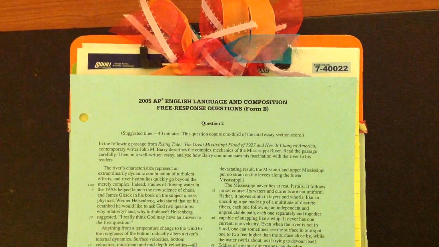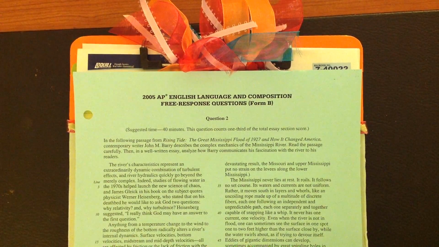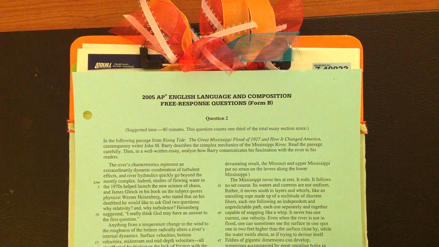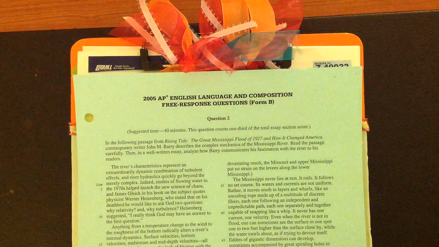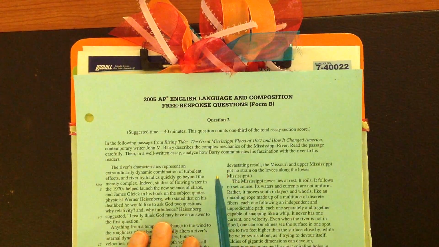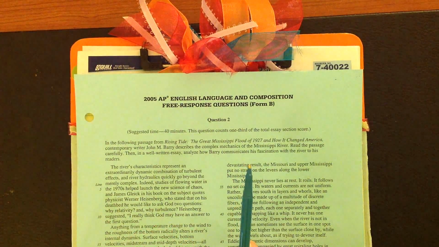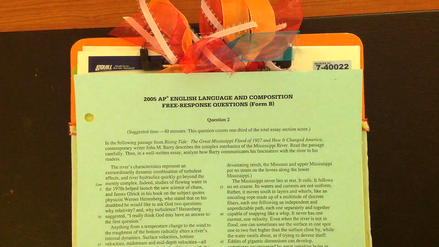Hello everybody! This tutorial is to help you understand how to craft a thesis statement, or at least one example of a thesis statement, for a rhetorical analysis essay on the AP English Language exam. Now first I'm going to start with a breakdown of the prompt, because your thesis statement really needs to be an answer to the prompt that you're given.